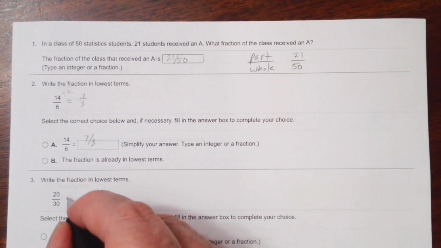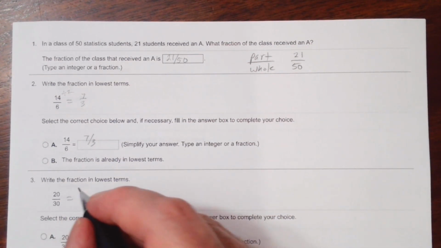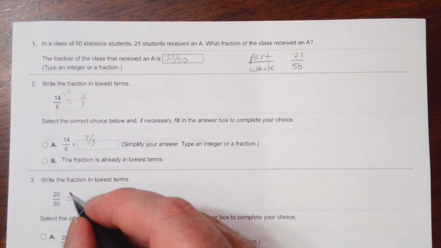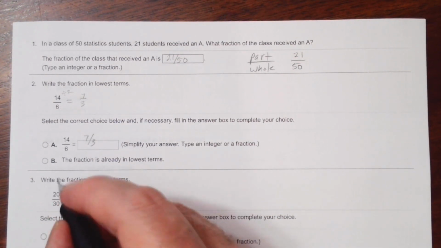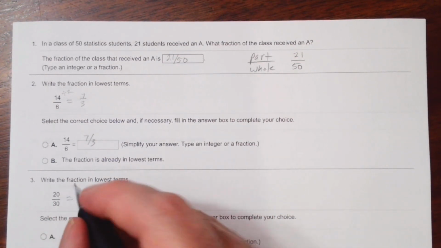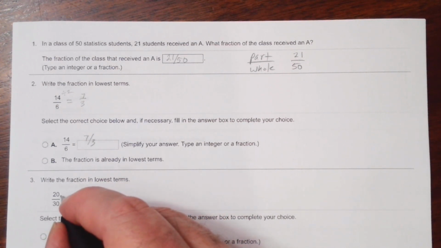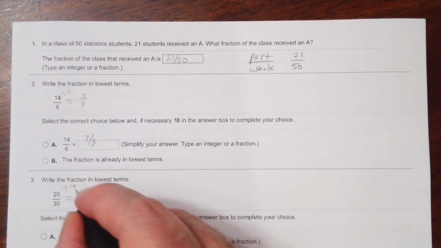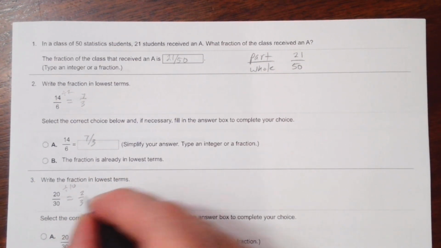Same thing on number 3. We're going to divide by a common divisor. Now we could divide by 2, and then we'd be able to divide by 5, but notice 20 and 30 are both divisible by 10, and so I would divide 20 by 10 and get 2, and 30 by 10 and get 3.